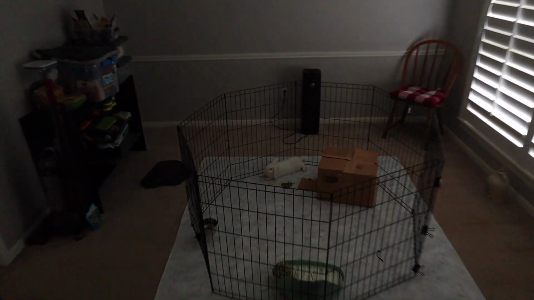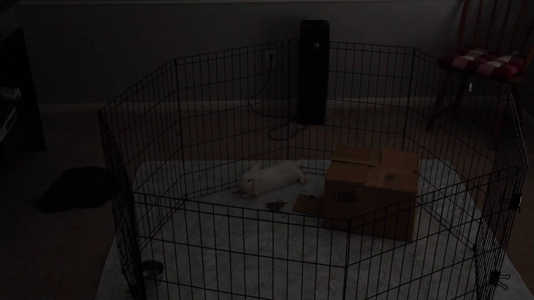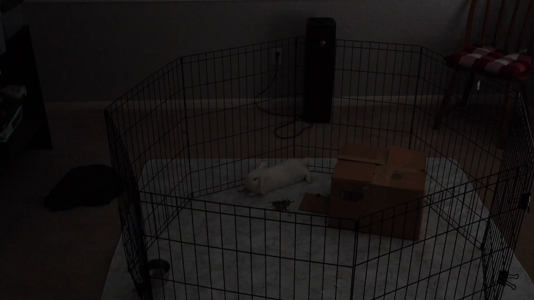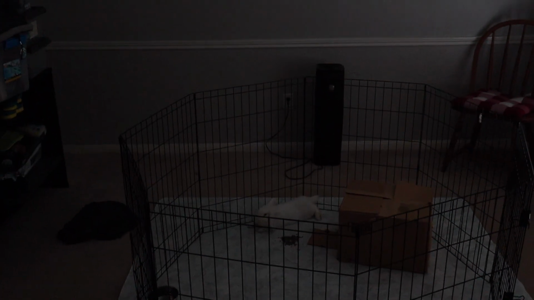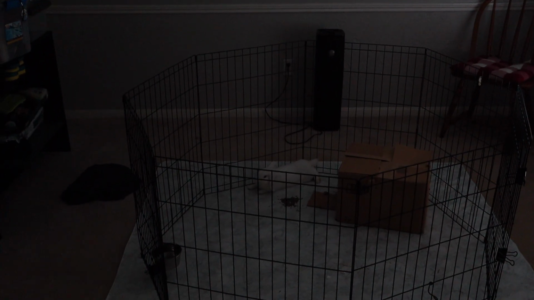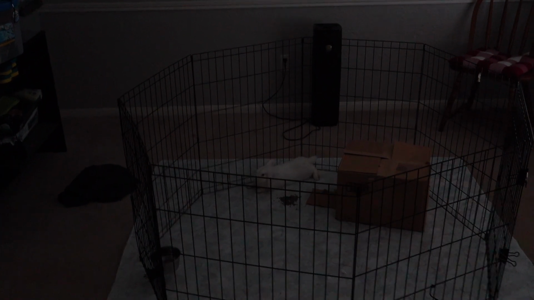Can you see her? She's all stretched out. Aww. It's another sign that she feels safe to stretch out like that.